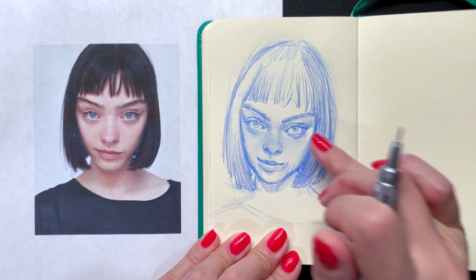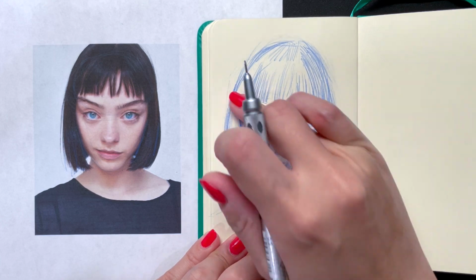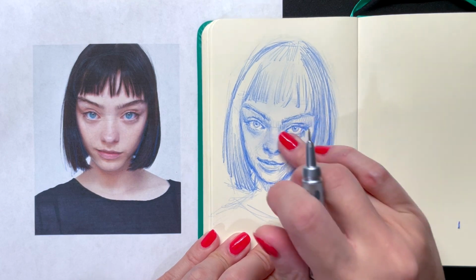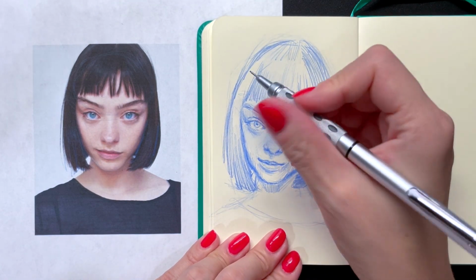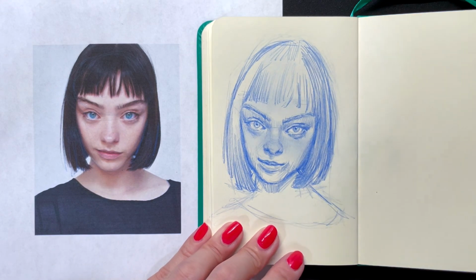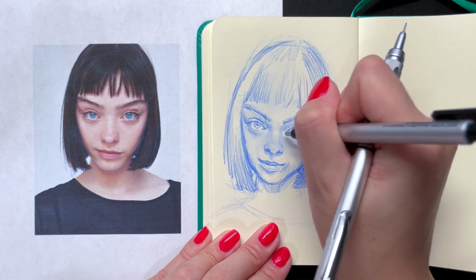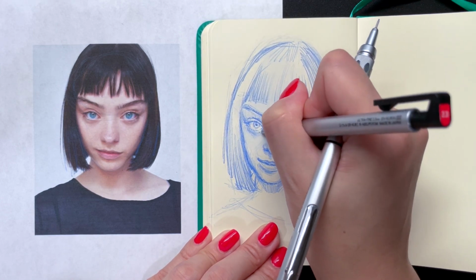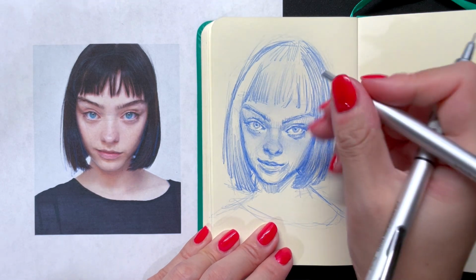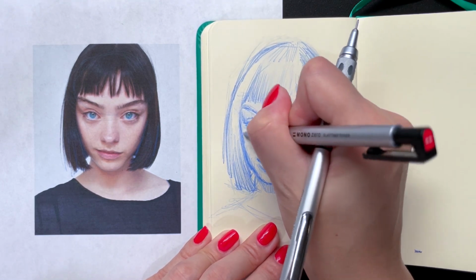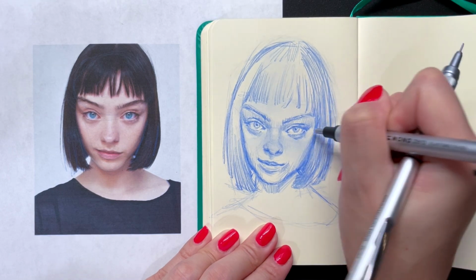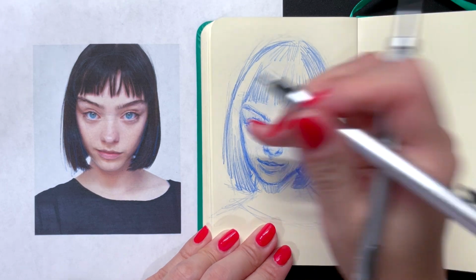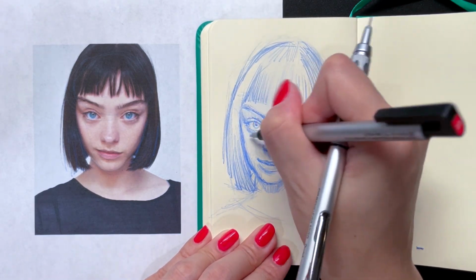Smudging this area a little bit. Then adding some highlights back in with my eraser.